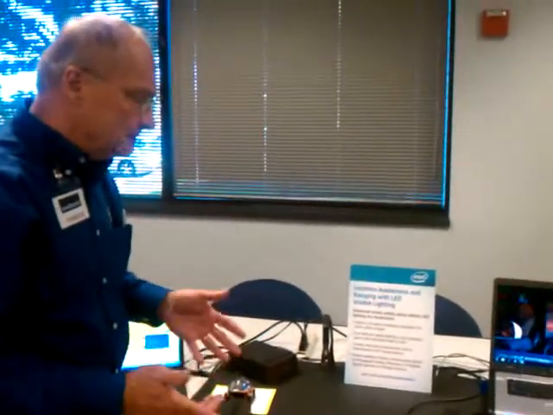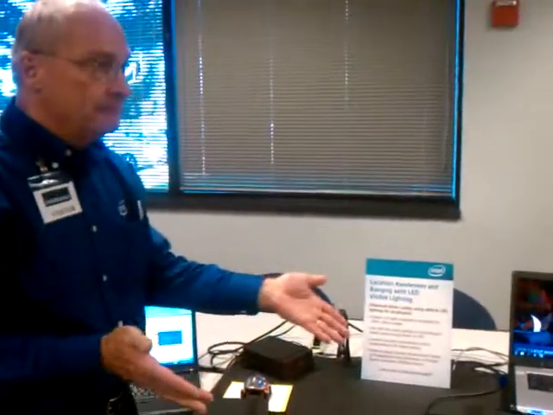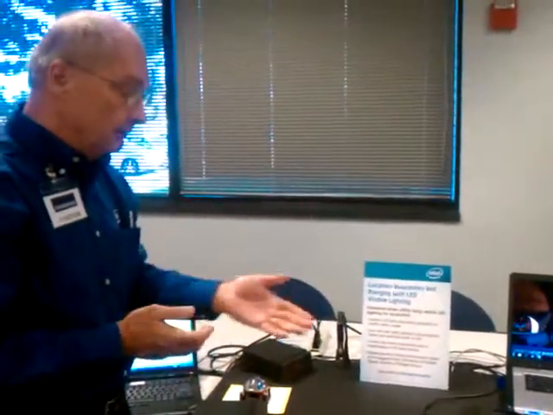In regards to why would Intel be looking at this? I mean, we don't build LED lights. We're not going to build tail lights, but this is an embedded processing opportunity for us. So we look at the whole concept of LED lighting and participating in communications in some sort, and potentially in the market. So that's why we're investing.